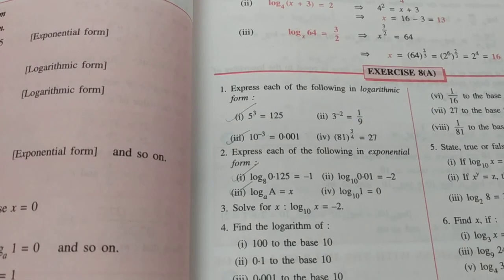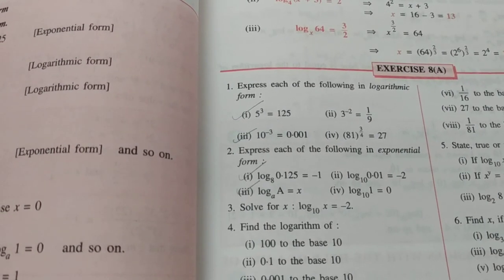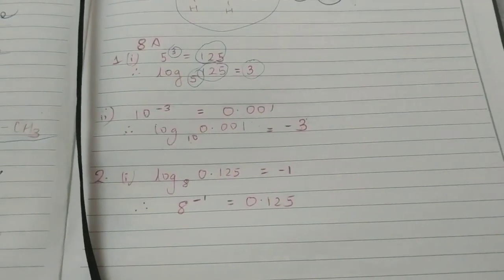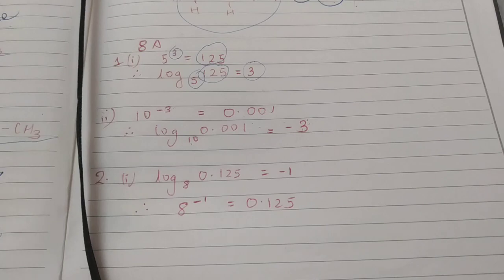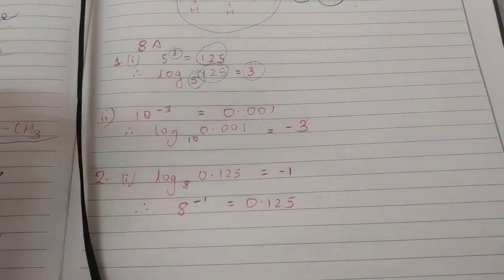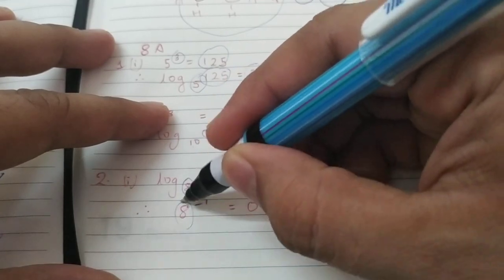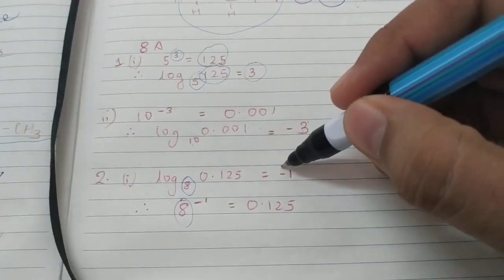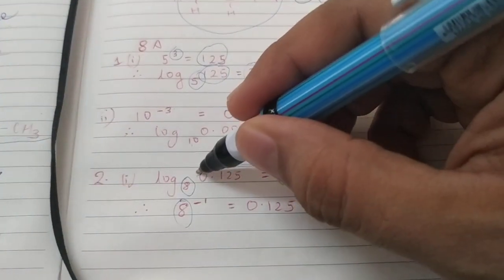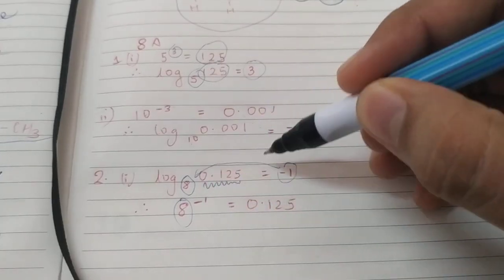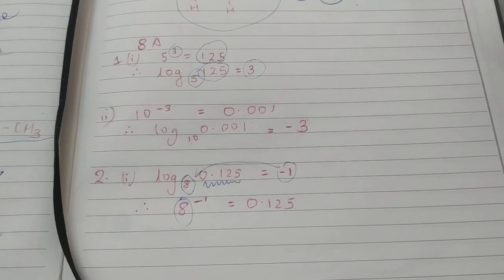Now in 2.1, they have given the log form and they want us to write in the exponential form. That is a reverse of what we did in the previous sum. So this is a log form. How do we write it in the exponential form? If you remember, it's always the base becomes the base. This becomes the power. And this is the final answer here.